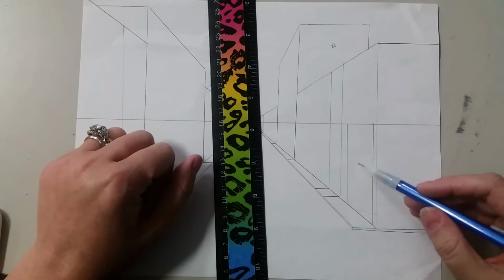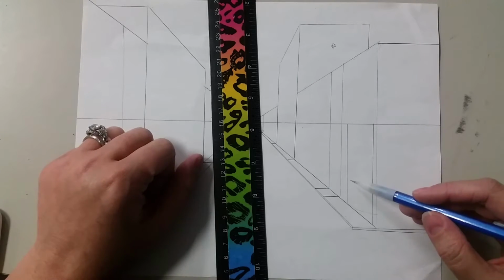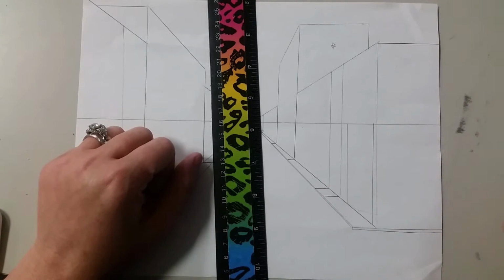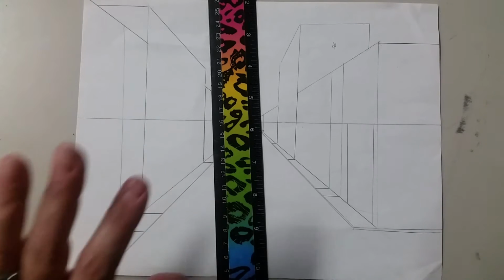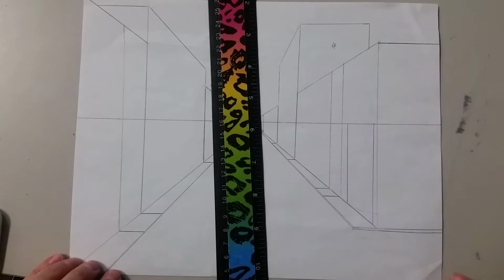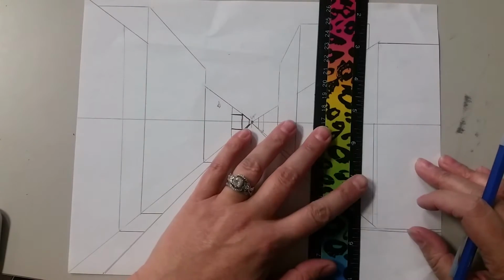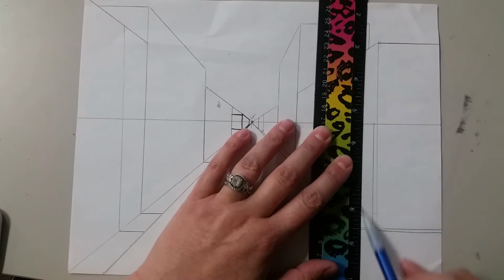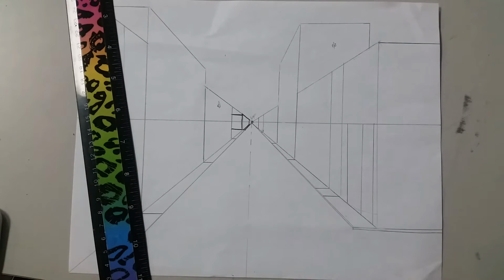Now the one thing that you need to understand is when you're dealing with something like a building, not a house, but a building, you have to think about the fact that your doors are double depth. A lot of times they're either very, very large doors or they're double doors.